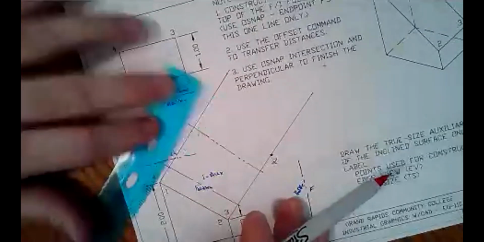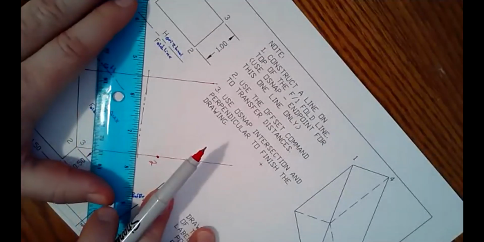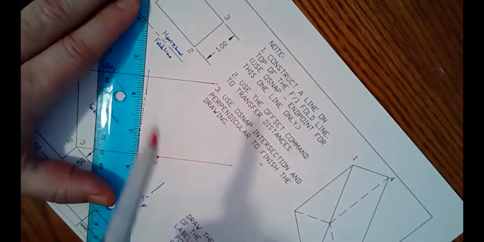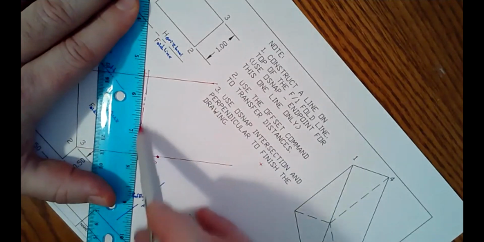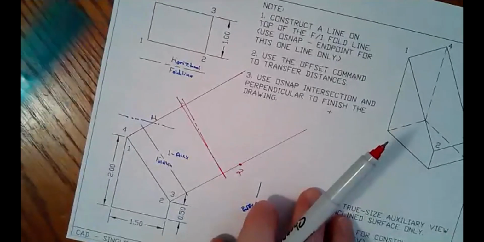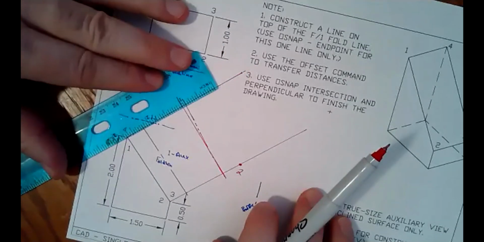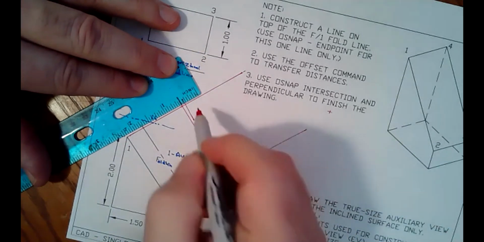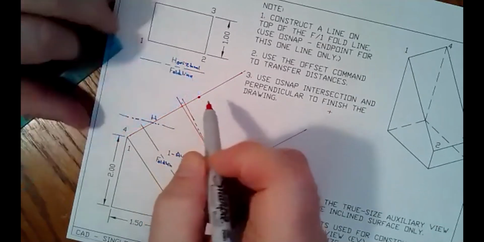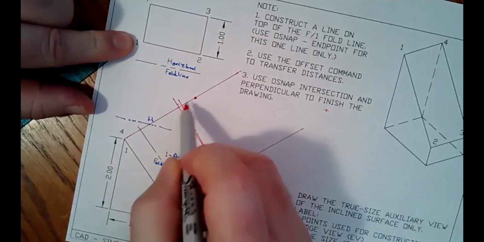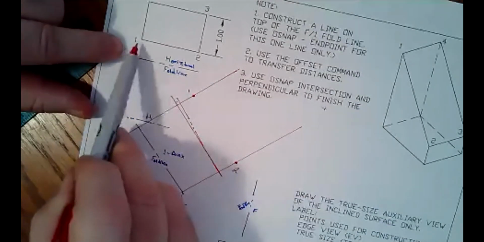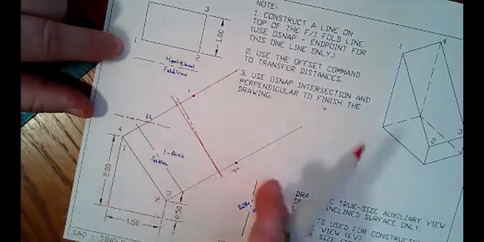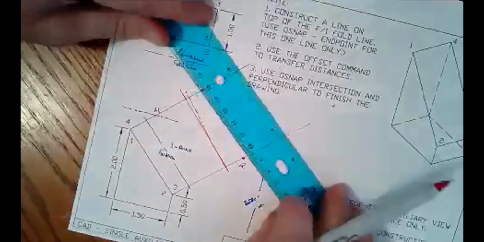I know that point 2 and point 1 are the same distance. So I would measure from my fold line. I'm going to fix my fold line here, that way they're a little more parallel. I would measure again and say there's a 1/2 inch. That was point number 1, so I'm going to label that point number 1. If point 1 and 2 connect in this view, then they also must connect in this view.